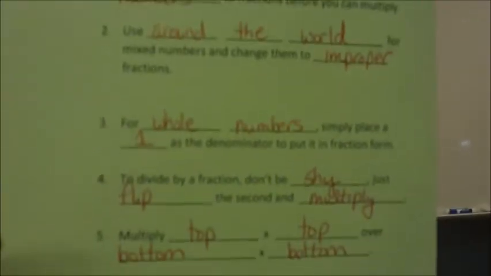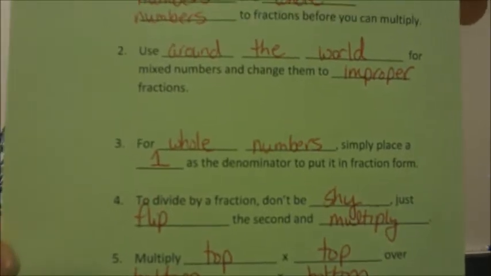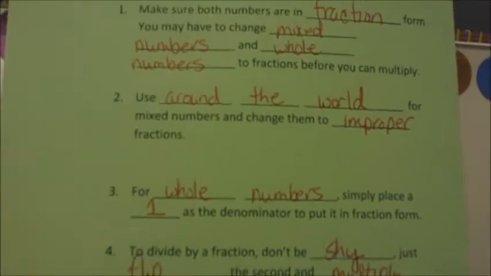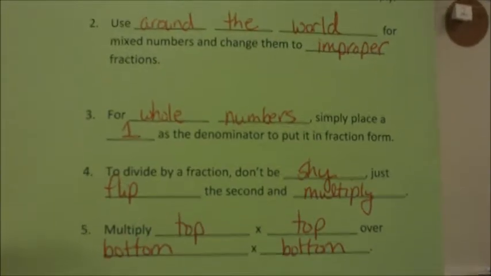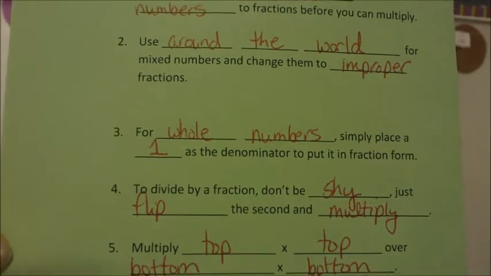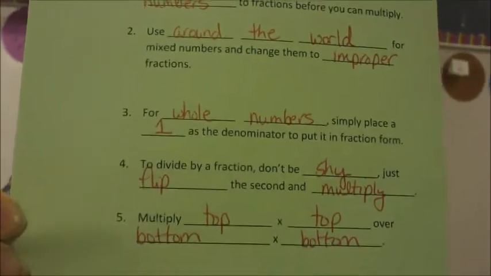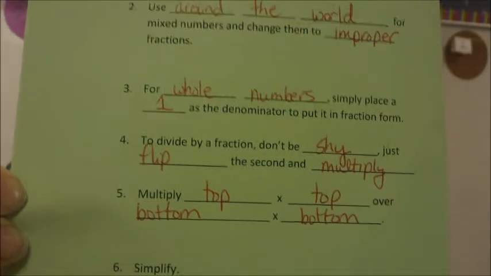Alright, now here's your notes. You should have gotten one of these today from me, and I believe it's going to go on to page 13. The steps are pretty much the same as they are for multiplying. You're still going to change both numbers into fraction form. You're going to use around the world for your mixed numbers to change them to improper fractions, and your whole numbers you're going to stick a 1 underneath. The only difference with division is there's an extra step.